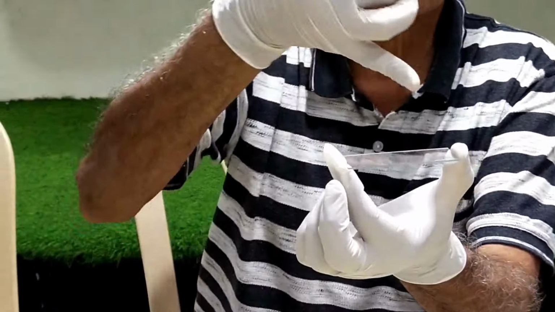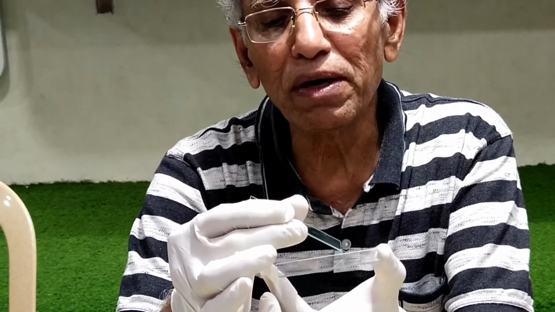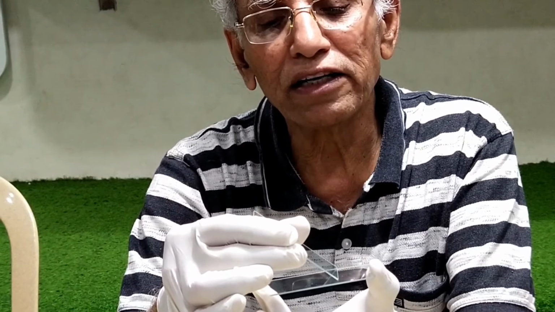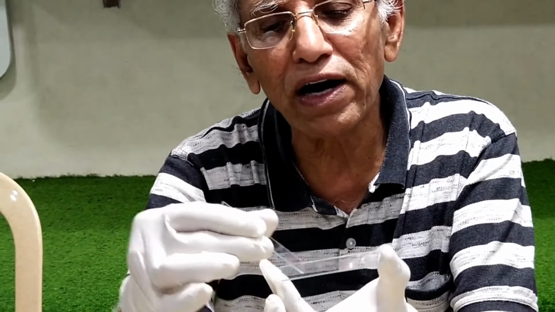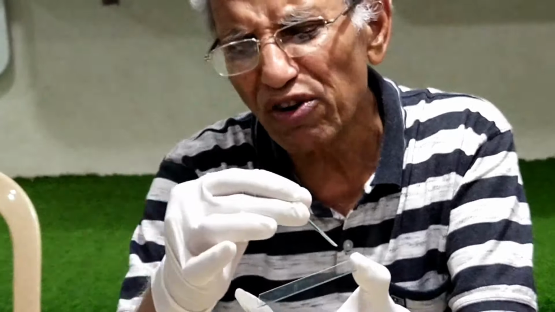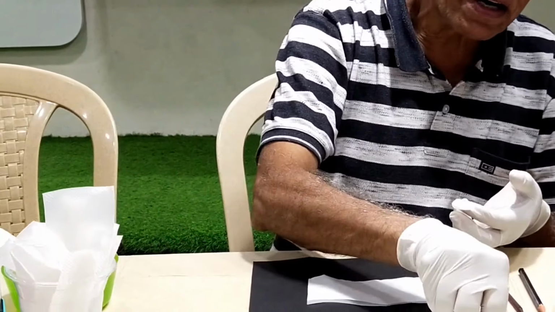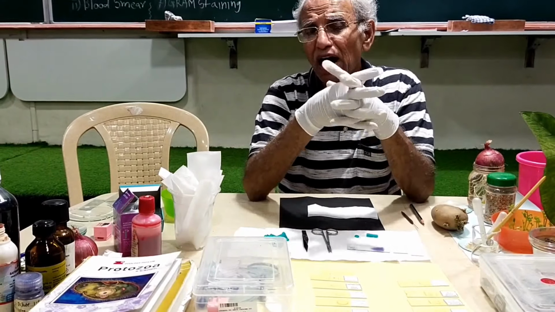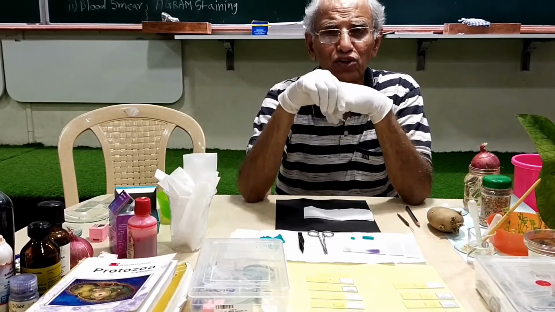I'll repeat. A drop of blood is taken here, a tiny drop of blood, not very big. Then a few millimeters behind the drop of blood, I'm just holding the edge of the spreader. And then I'm just moving it to the blood drop. And then quickly, with enough pressure, I'm just only once moving it backward. And the blood will be spread. Interestingly, the blood smear gets dried within a few minutes, and then it can be directly observed under a microscope. You don't require any kind of cover glass to be put in.